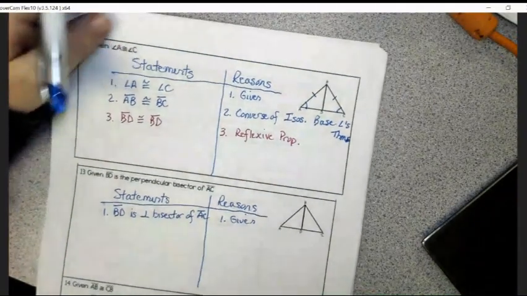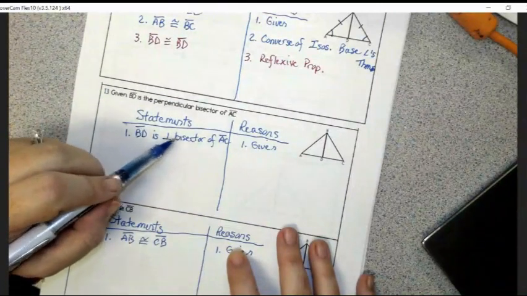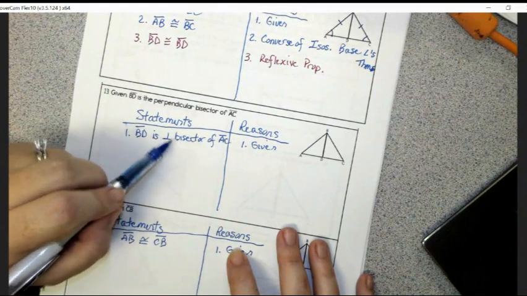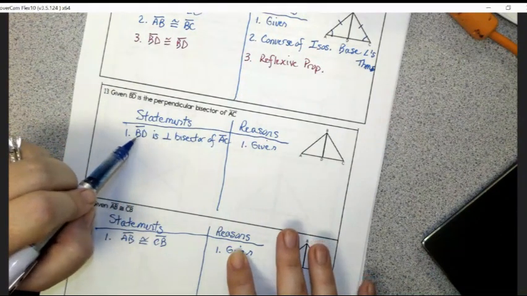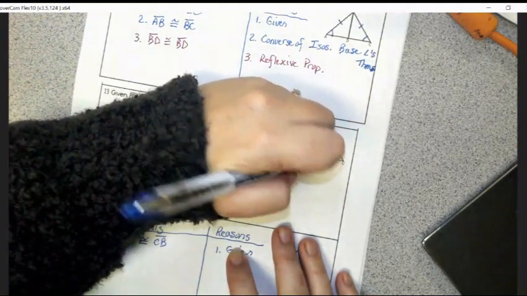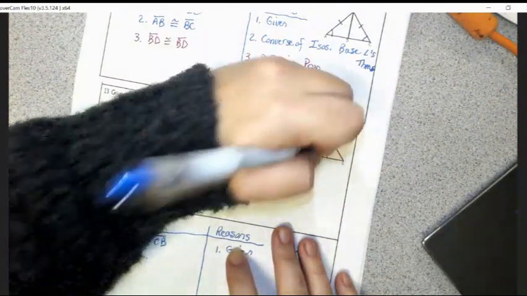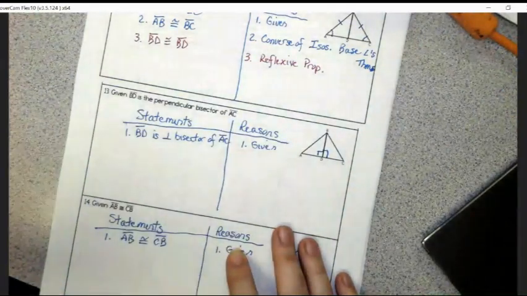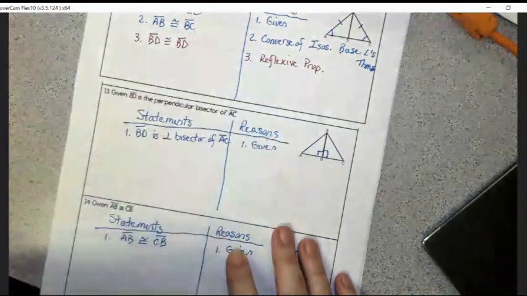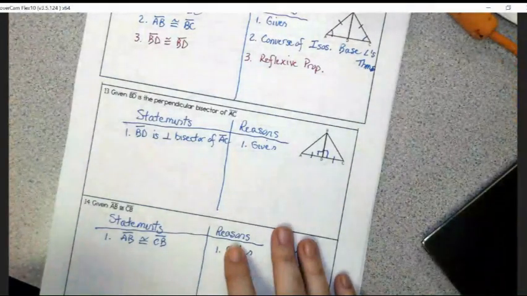The next one is a little more complicated. BD is the perpendicular bisector of AC. There's two different things going on here. So let's deal with perpendicular. It's first saying that BD is perpendicular to AC. So if BD is perpendicular to AC, that means that's a right angle, which means it has to be a right angle on the other side as well. Then the bisector means that BD is cutting AC into two equal parts. So I can mark that those two are the same.